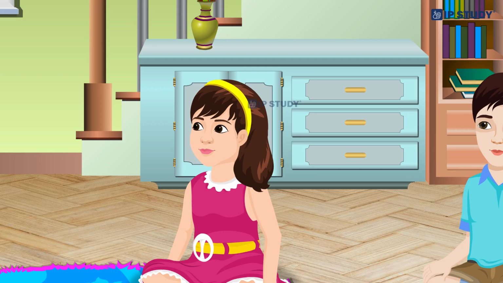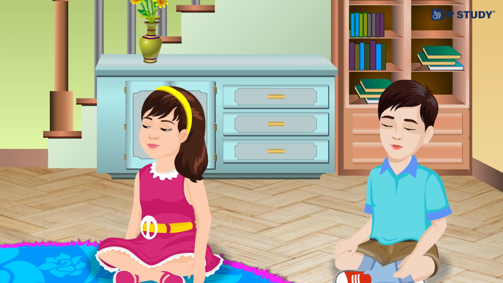Today I'm going to tell you a story. Once upon a time, there was a little fairy who was very lovely and lived in the forest. The fairy was always happy and played with her friends. She flew quickly and spoke lovingly to everyone.